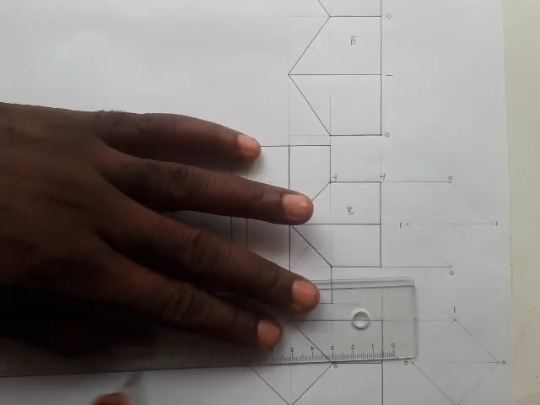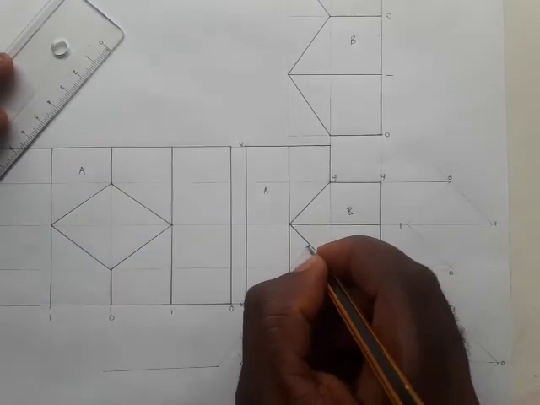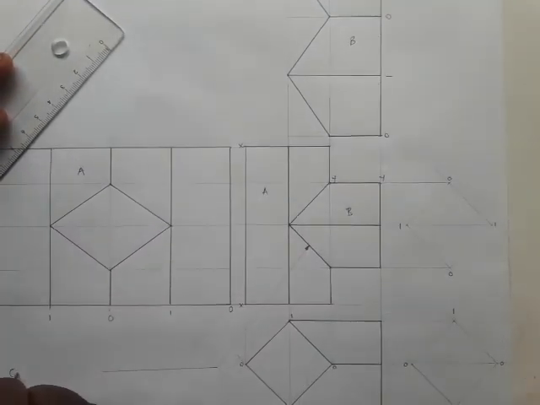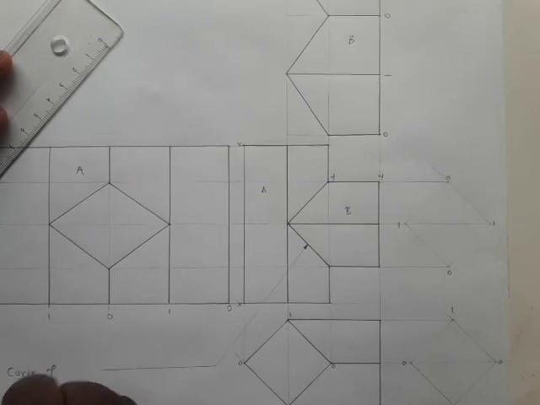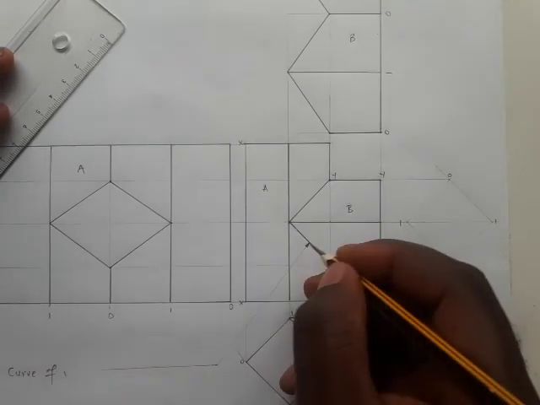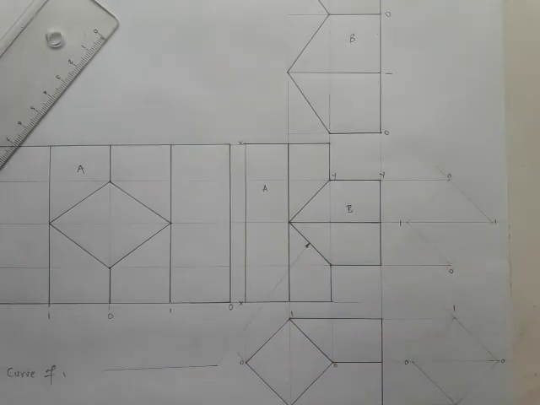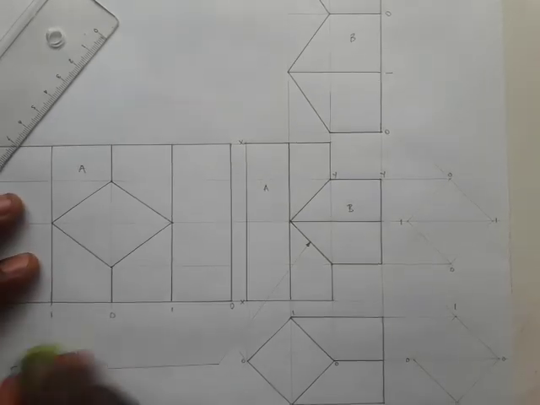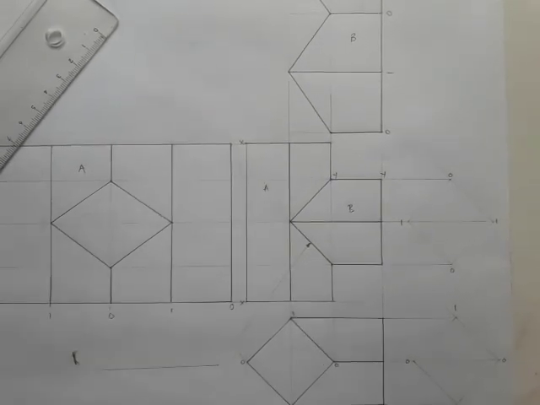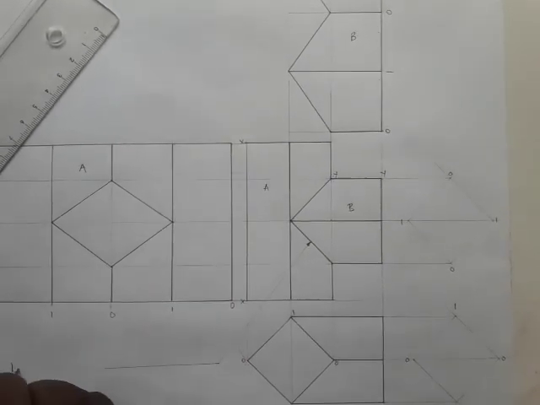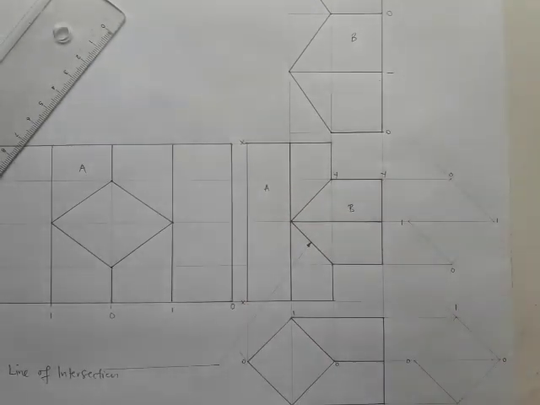So it's a curve, or if you like, you can call it line. It's not a curve now. Sorry about that. So this is actually line of intersection, because it's not a curve. So line of intersection. That's it. It's our line of intersection.